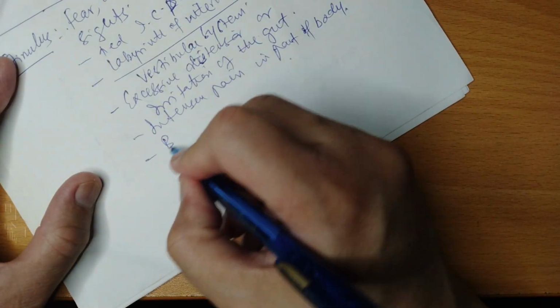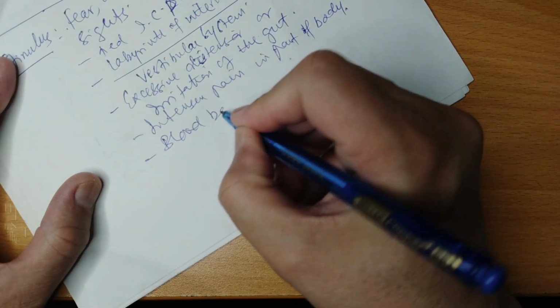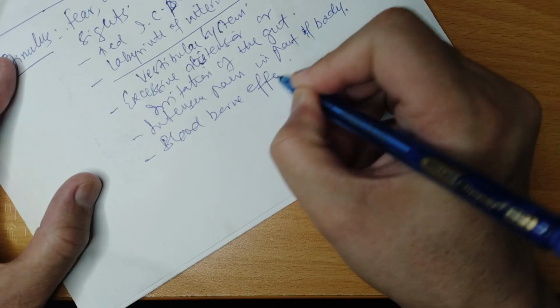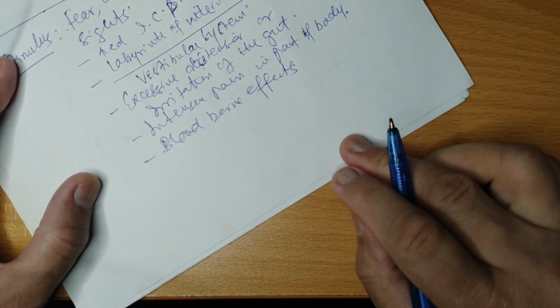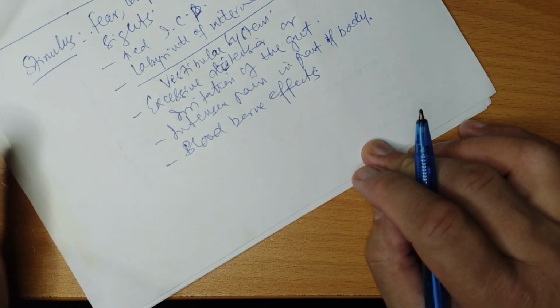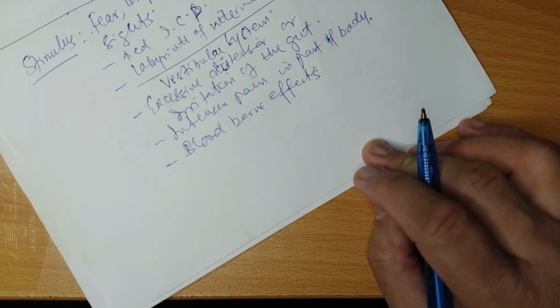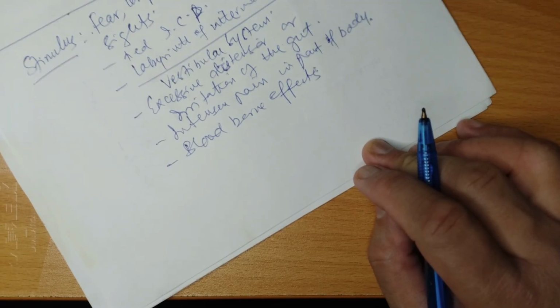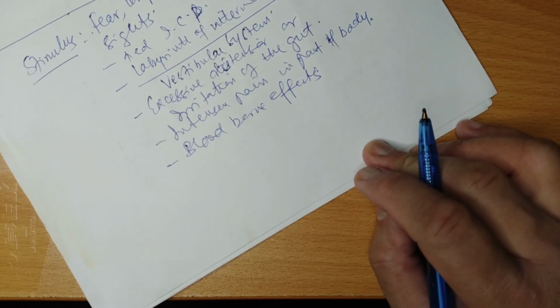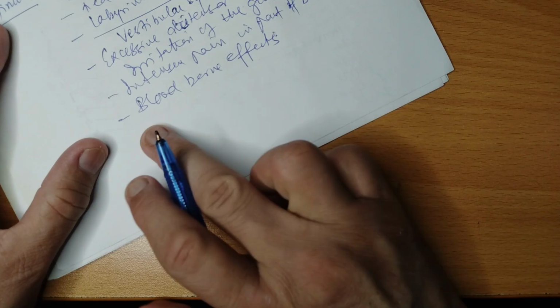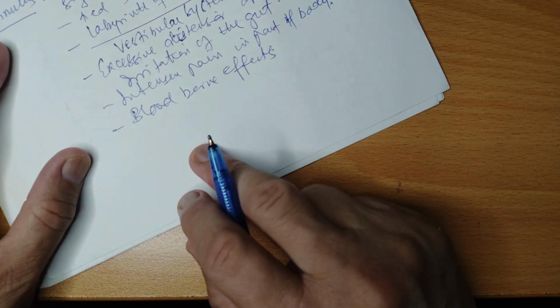Blood-borne effects are very important. Those chemicals which are circulating in the blood have emetic or vomiting inducing nature, and they are also very important. For example, there are certain drugs which are circulating in the blood.